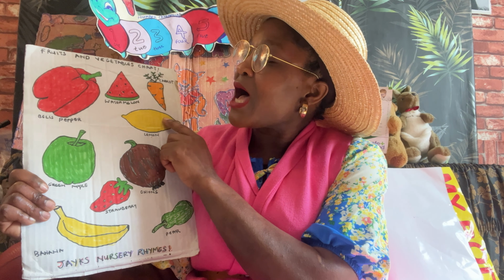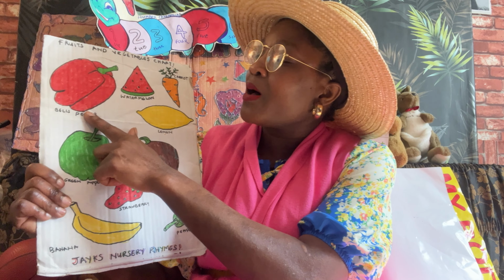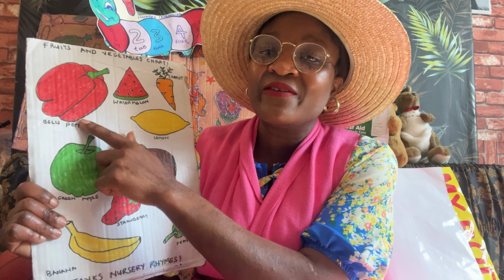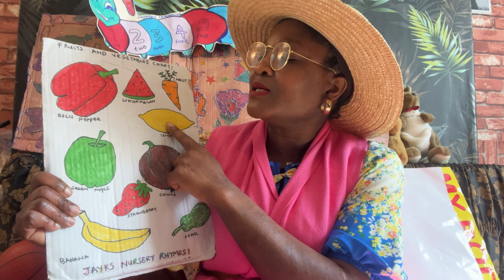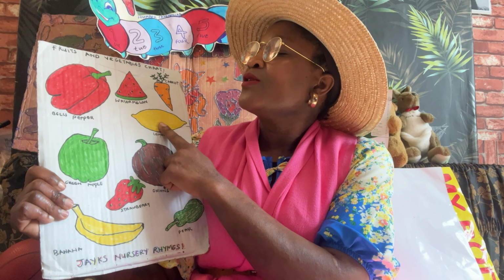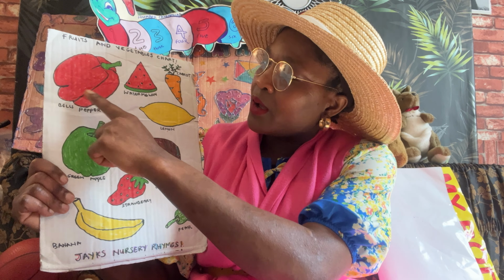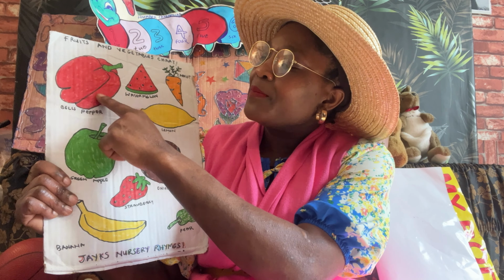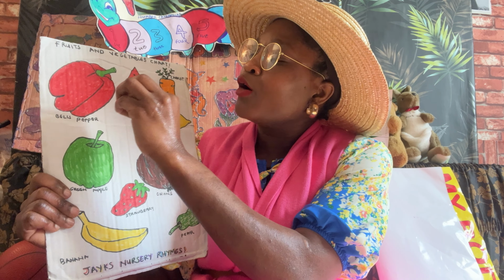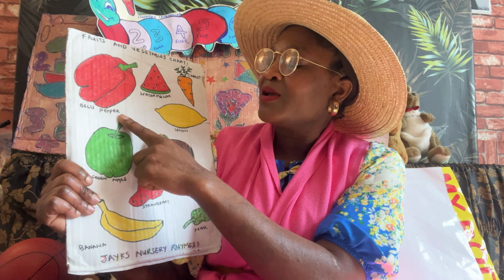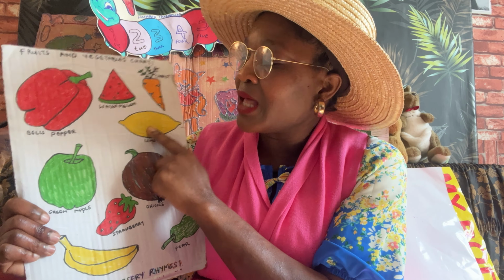And we also have bell pepper, very sweet and high in vitamin C, the same way lemon is also high in vitamin C. In fact, research shows that bell pepper has more vitamin C than even lemon.